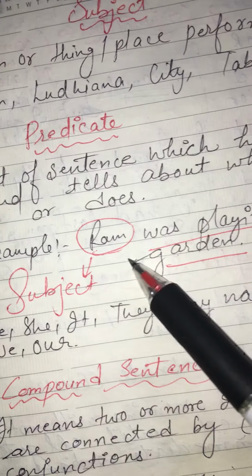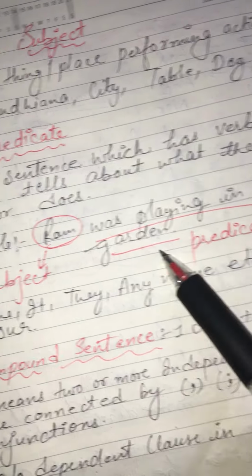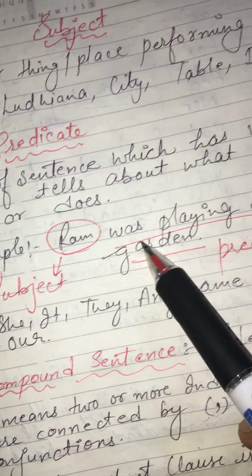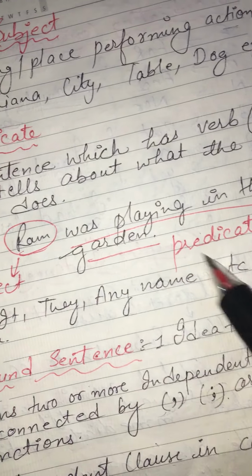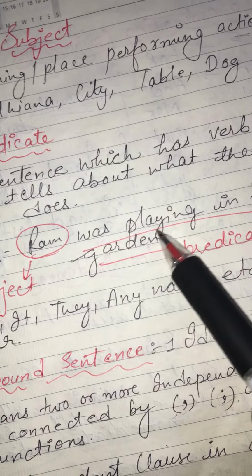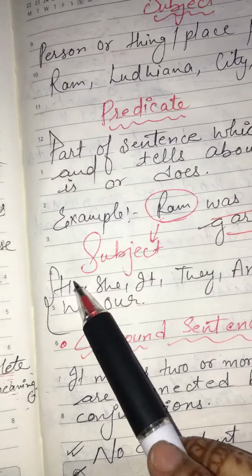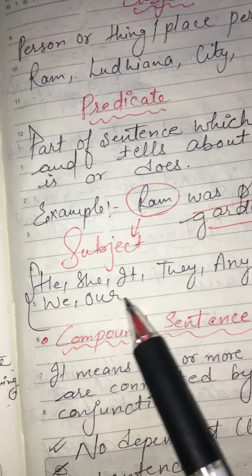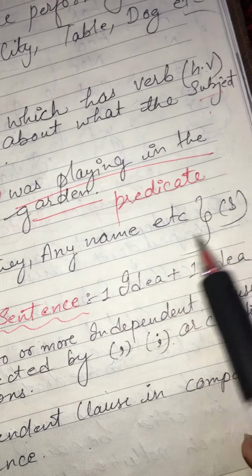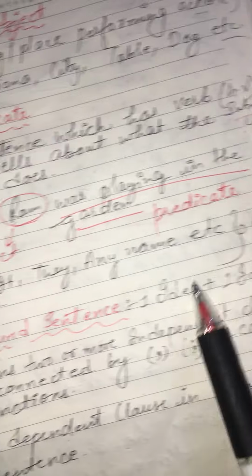For example, Ram was playing in the garden. Ram is subject, rest of the sentence is predicate. Was is helping verb, playing is verb first form plus ing, in is preposition, the garden is object. He, she, it, they, we, our or any name etc. are all subjects in a sentence.